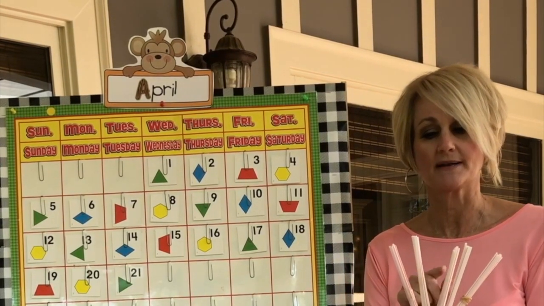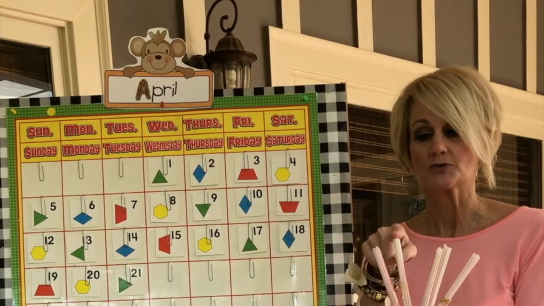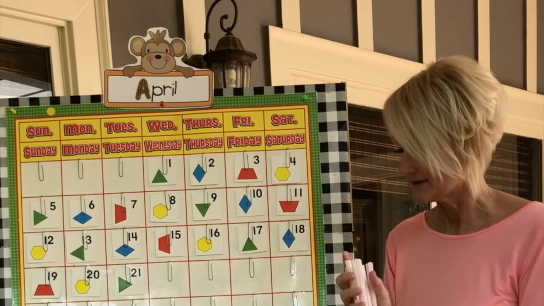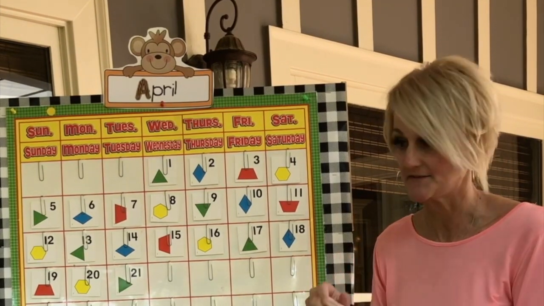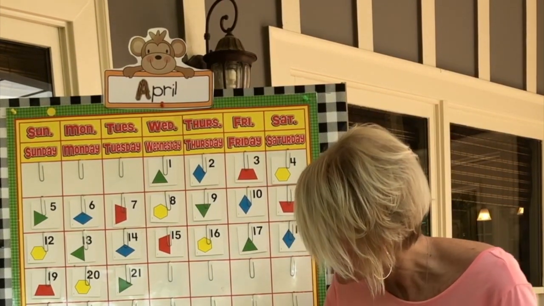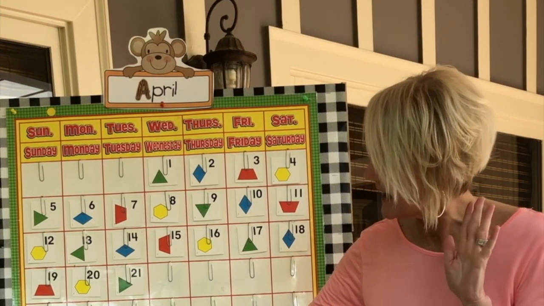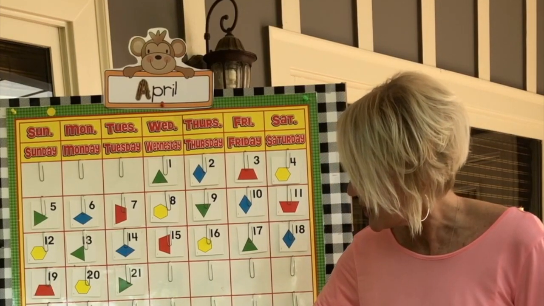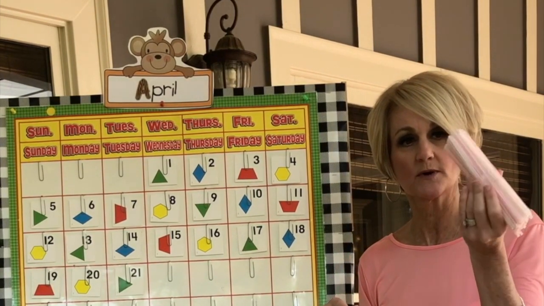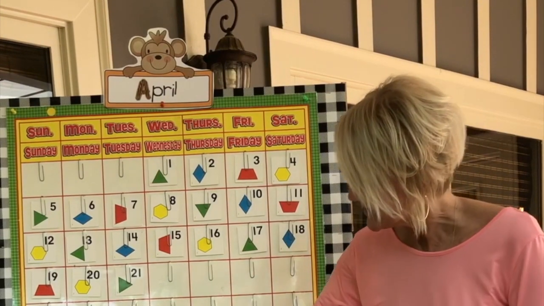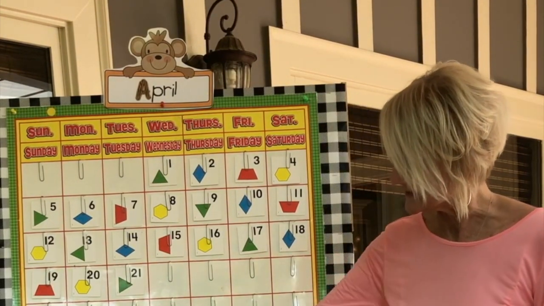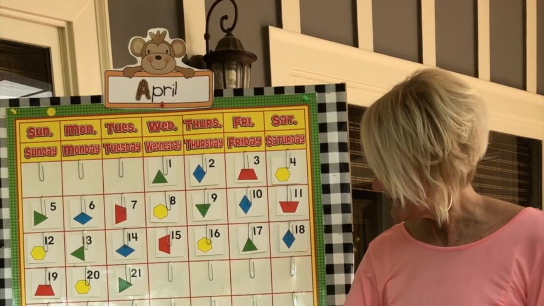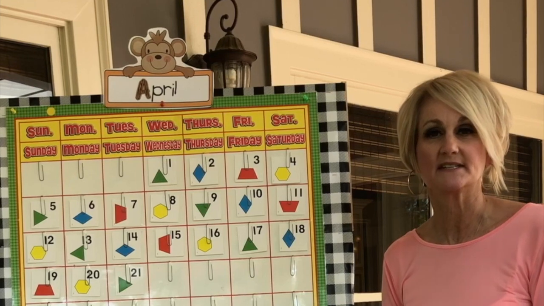So count with me by tens. 10, 20, 30, 40, 50. So that 5 means 50. Yes. Move next door to the hundreds place. And I have one group of 100. So how many is this worth? 100. So when I read my number, it is 157. We have gone to school 157 days.